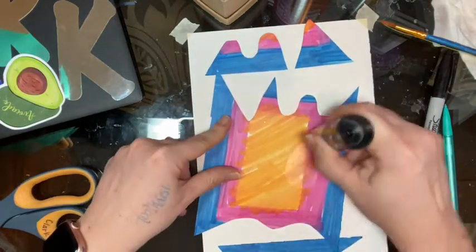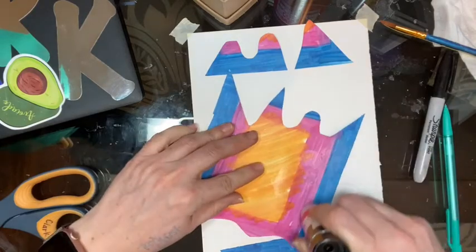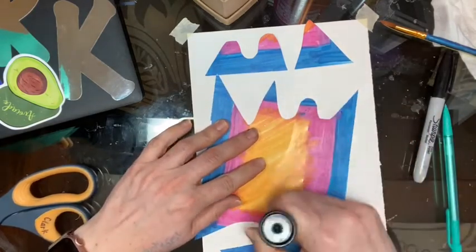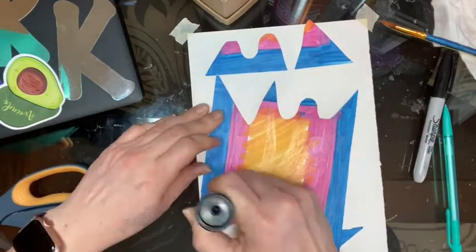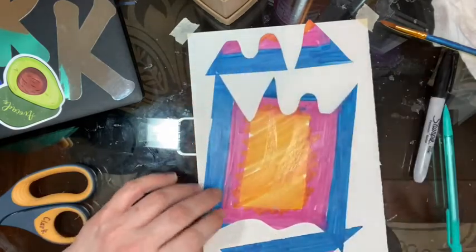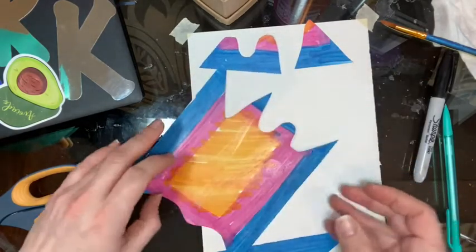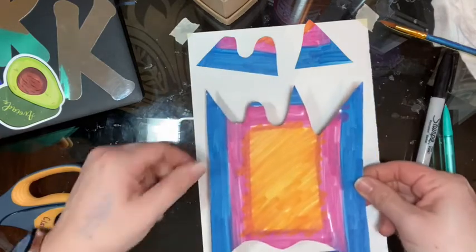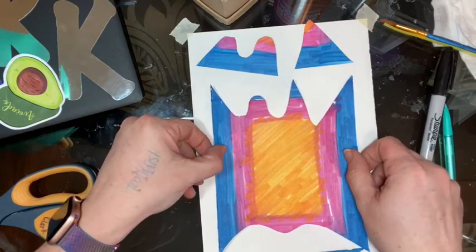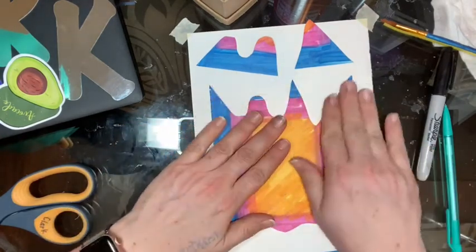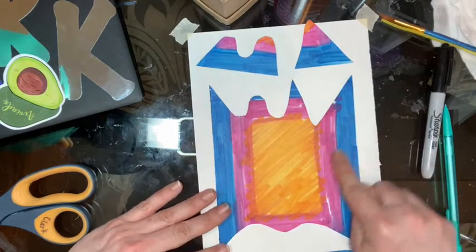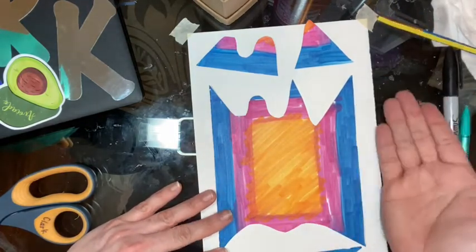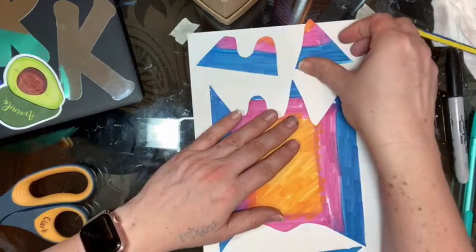Some glue on this side. Flop it back over. I'm gonna try to get it as in the middle as possible there. Now, if your second piece of paper is a little bit bigger than mine, you can also cut out pieces on this side and flop them over. I'm gonna run out of room in my paper.